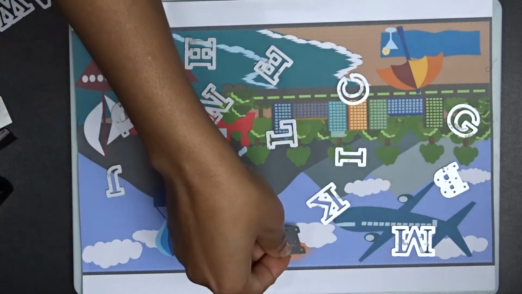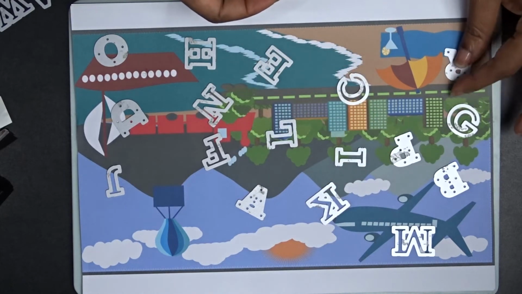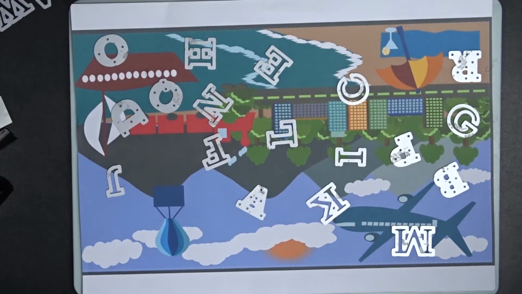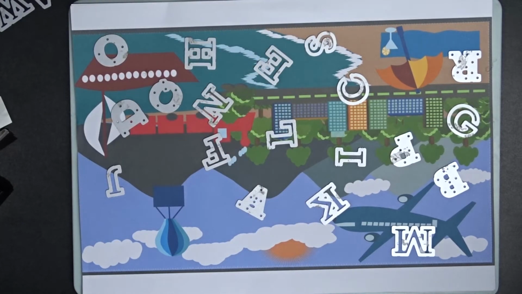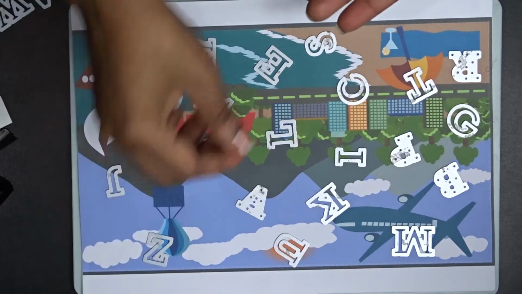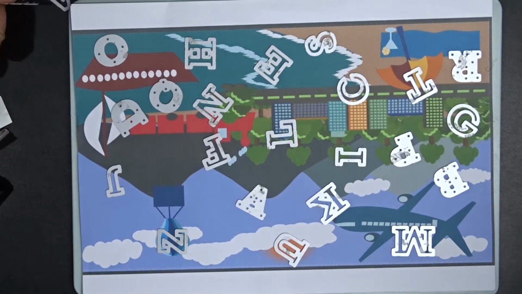O. Oh, let me rotate this one so that it's like N and it can confuse someone. I like a twist to that. Okay.